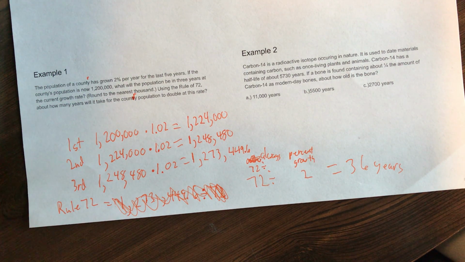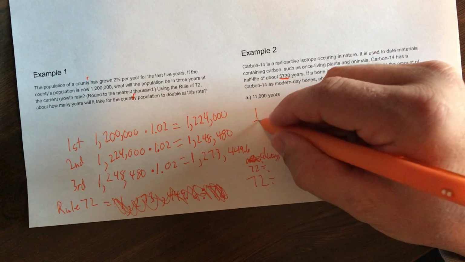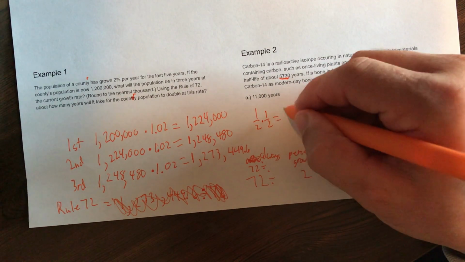So, reading through it, carbon-14 is a radioactive isotope occurring in nature. It is used to date materials containing carbon, such as once living plants and animals. Carbon-14 has a half-life of about 5,730 years. If a bone contains about 1/4 the amount of carbon, so the half-life would give us that right there. Okay? A quarter would be a half times a half. We know that equals 1/4.